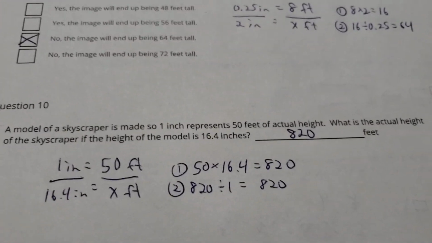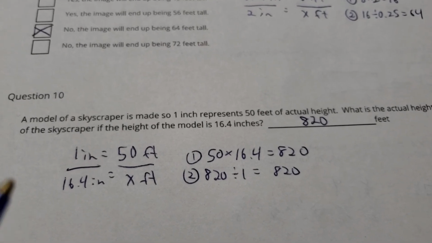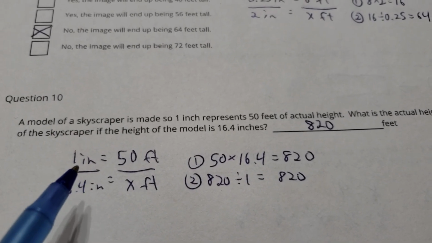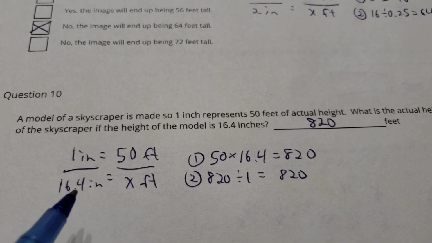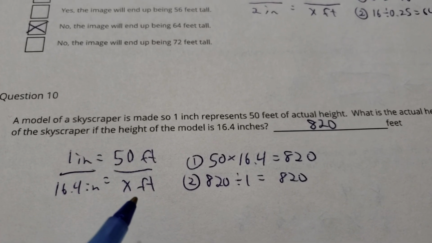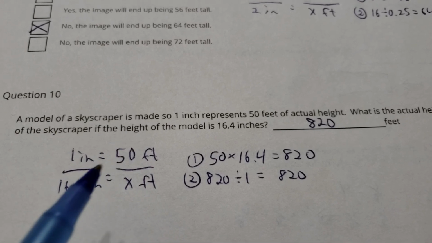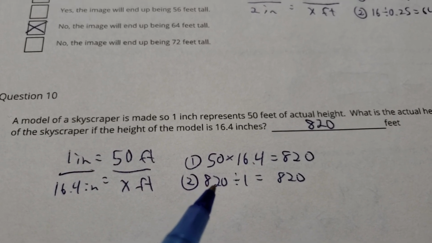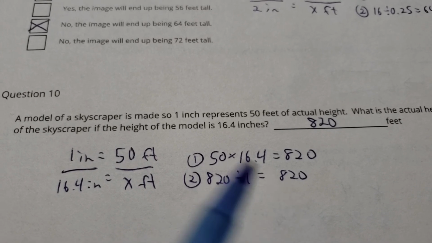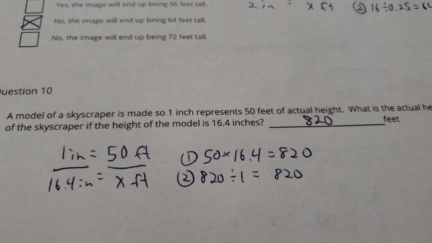And similar scenario here, number 10, another proportional relationship type of problem using our scales. On that skyscraper, 1 inch is going to represent 50 feet. So if the model is 16.4 inches tall, how many feet is that going to translate into? So cross multiply what you can. 50 times 16.4, and you get 820. And divide your answer by a leftover number, which is just 1 in this case. 820 divided by 1 is 820. And that's it, 820 feet.